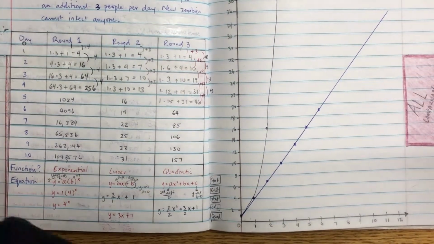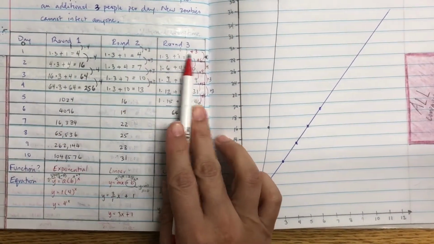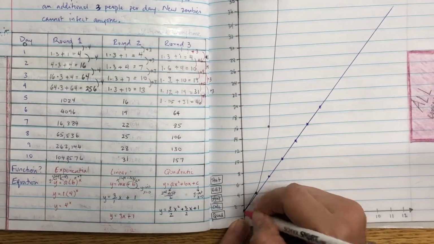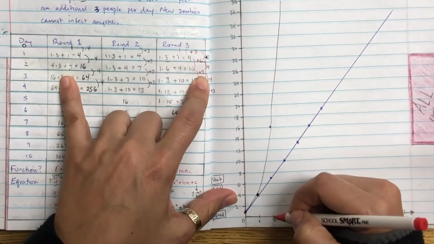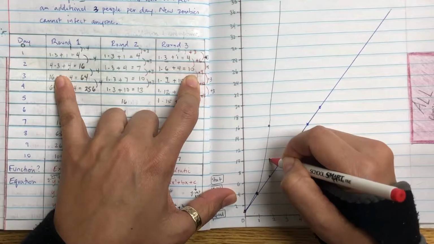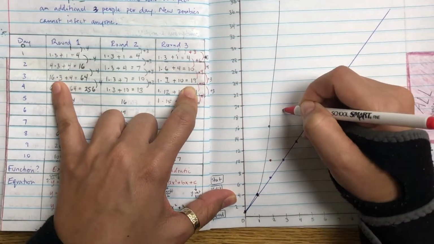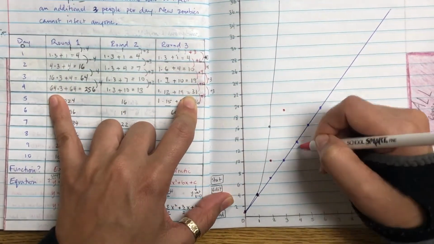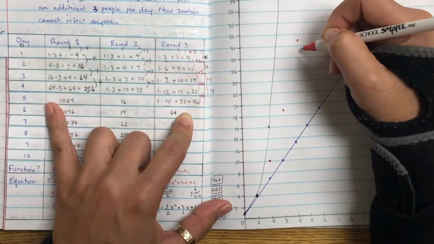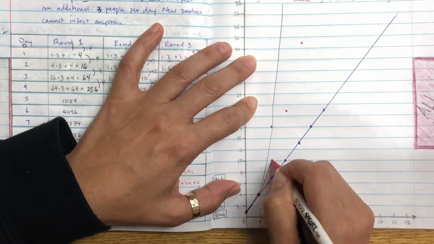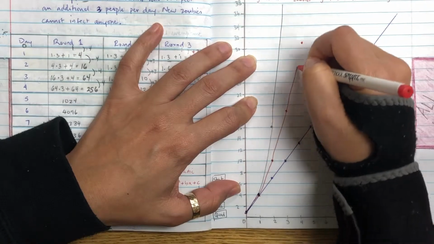Right, and then the last one, and you're going to do this in 3 different colors. The last one, when x is 0, it's 1. When x is 1, it's 4. When x is 2, it's 10. When x is 3, it's 19. When x is 4, it's 31. When x is 5, it's 46. That's too far. Right, then you're going to join it. So I do expect a curve.